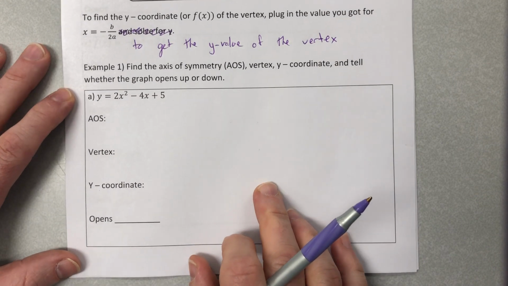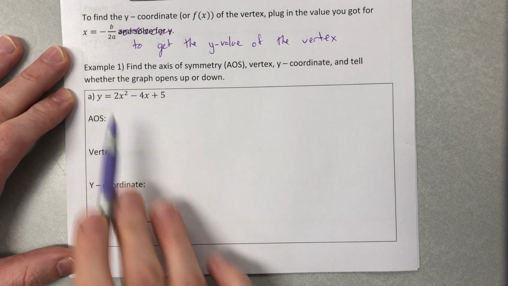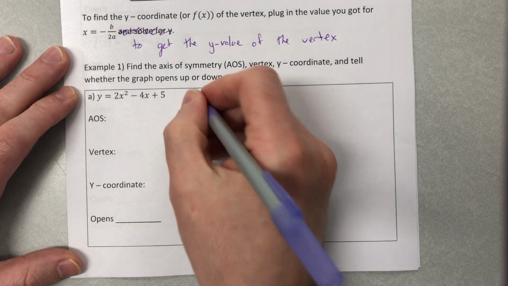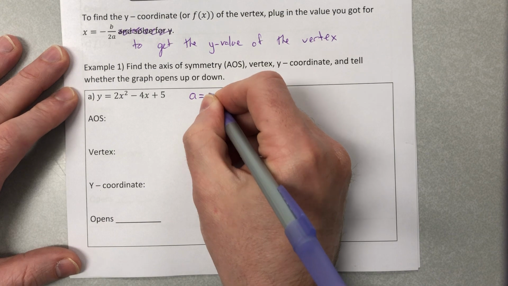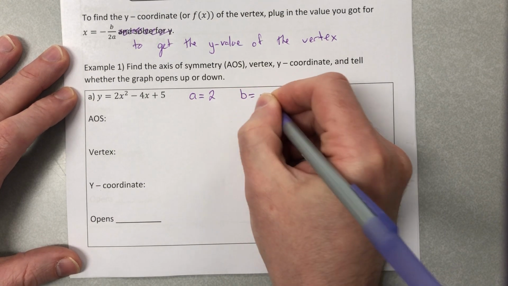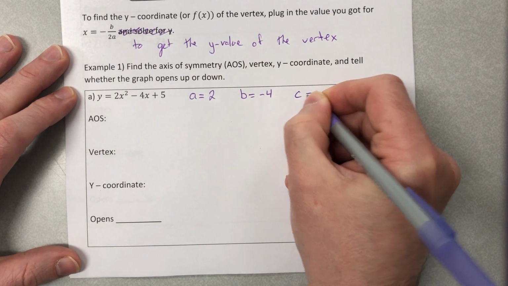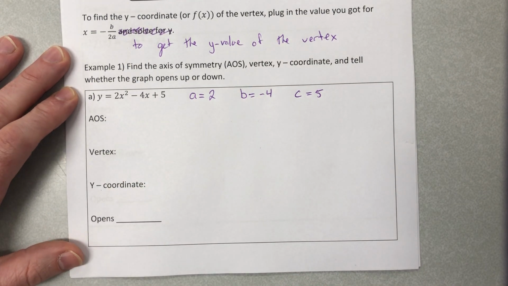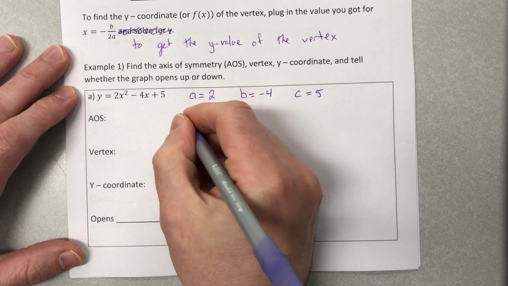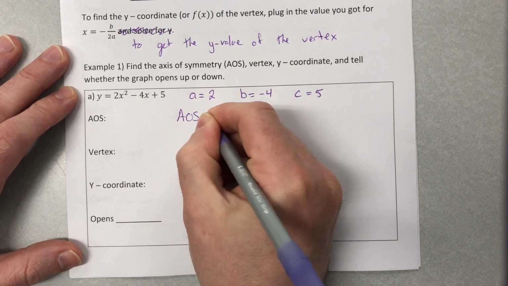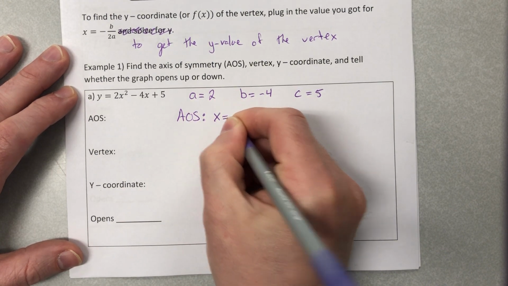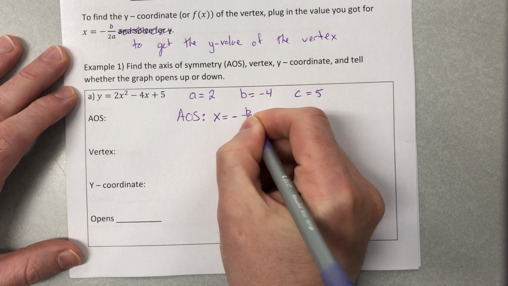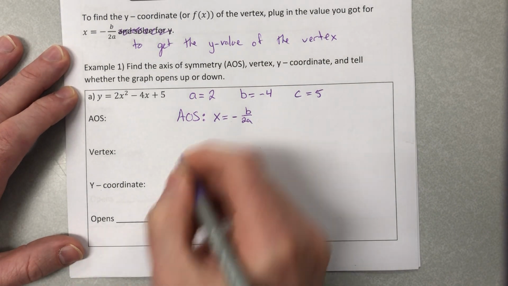So as we go through this, we have y equals 2x squared minus 4x plus 5. I like to say that my a is 2, my b is negative 4, and my c is 5. First off, I'm going to find the axis of symmetry. To find the axis of symmetry, it's negative b over 2a.